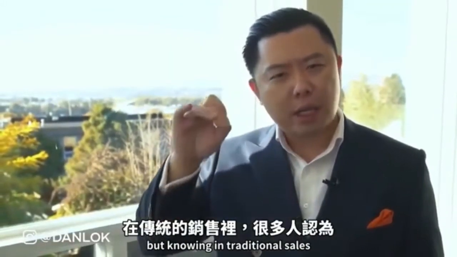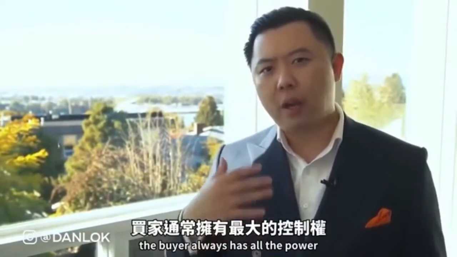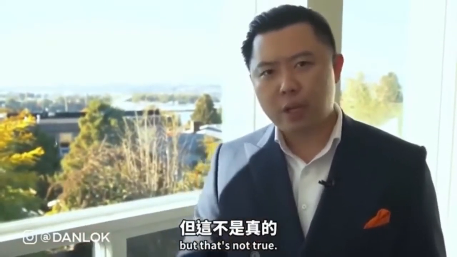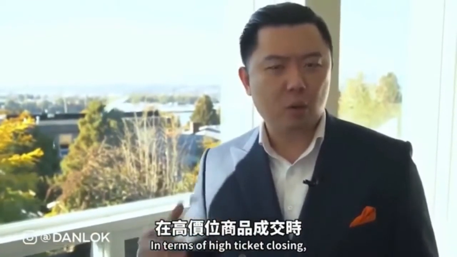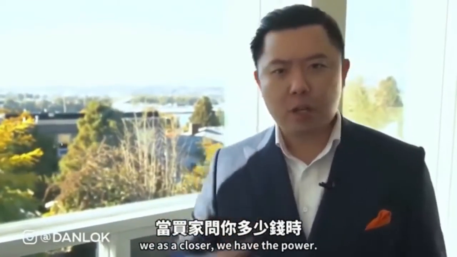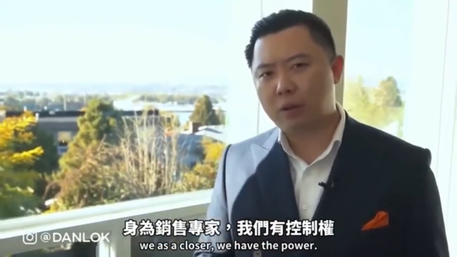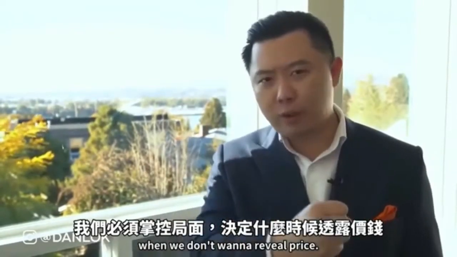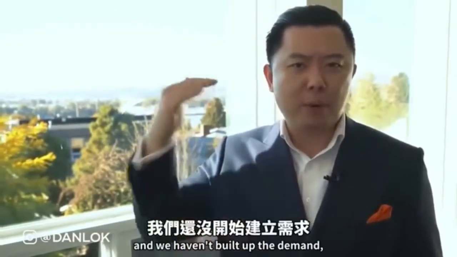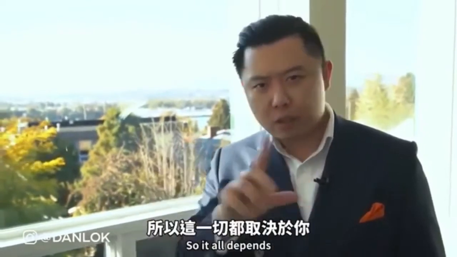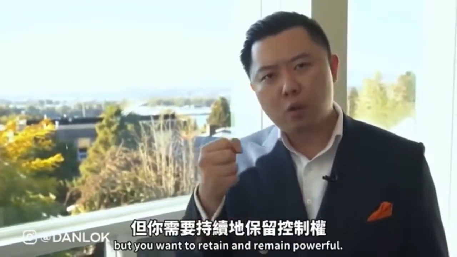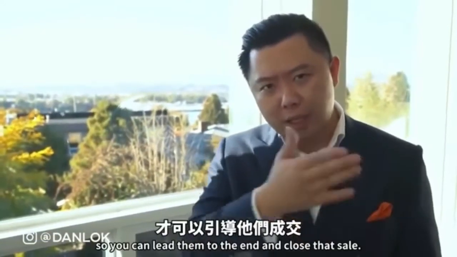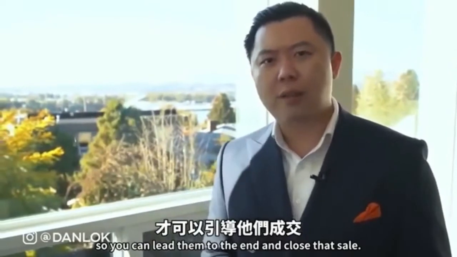But knowing in traditional sales, the buyer always has all the power because they have the money. But that's not true in terms of high ticket closing. When it comes to how much, we as a closer, we have the power. We need to control when we want to reveal price, when we don't want to reveal price. Maybe it's too early and we haven't built up the demand, we haven't created the needs. So it all depends. But you want to retain and remain powerful. You want to retain that power so you can lead them to the end and close that sale.